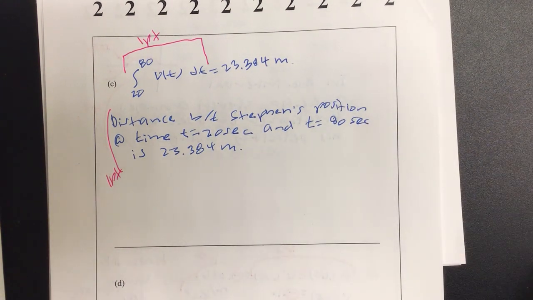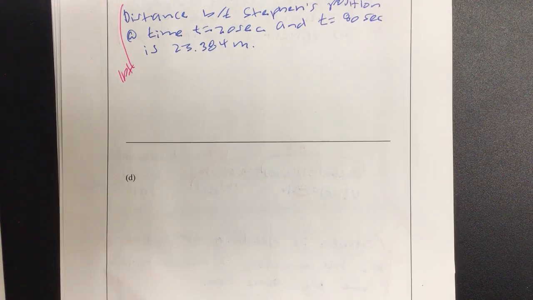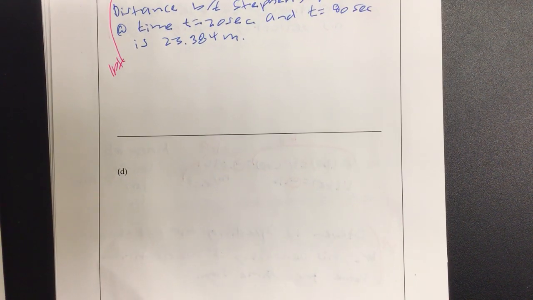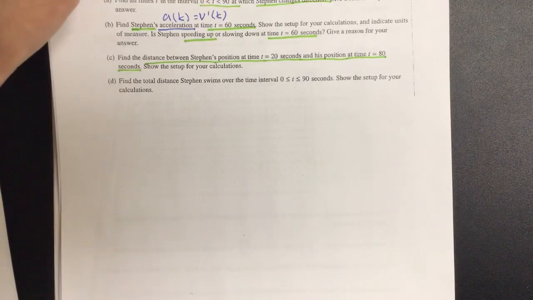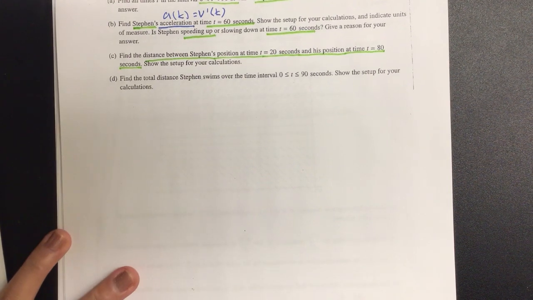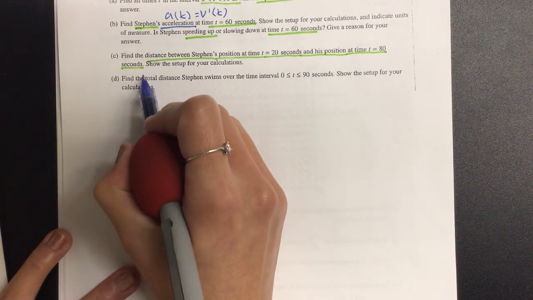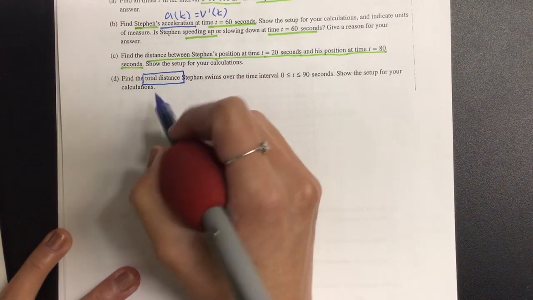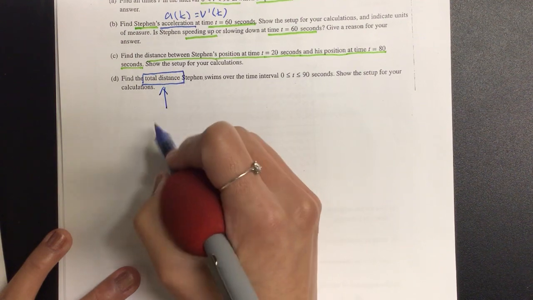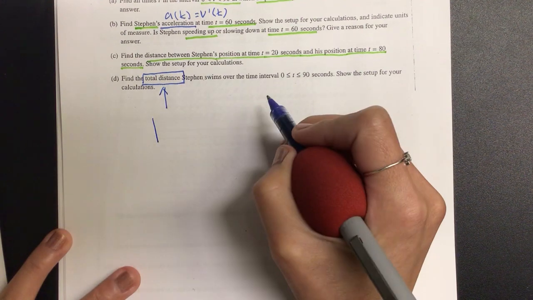Okay, the last one. Sophia, go ahead and read part D. The final total distance Steven swims over the time interval 0 is less than or equal to t is less than or equal to 90 seconds. Show the setup for your calculations. So total distance is always the absolute value of who?